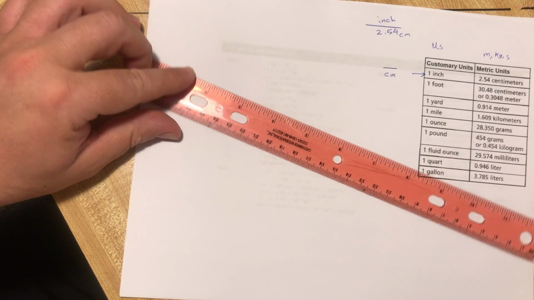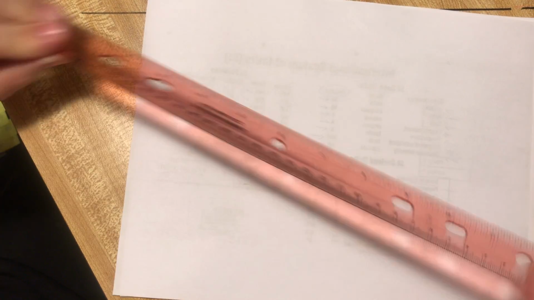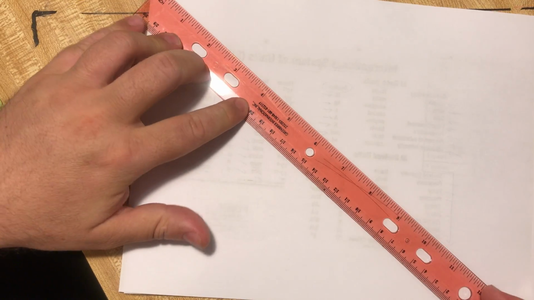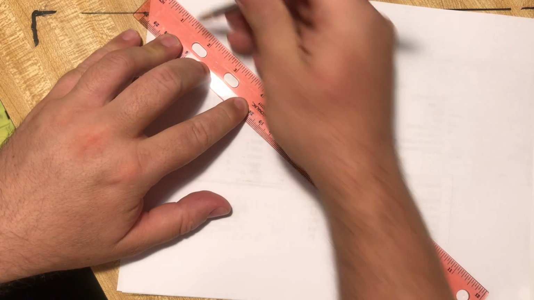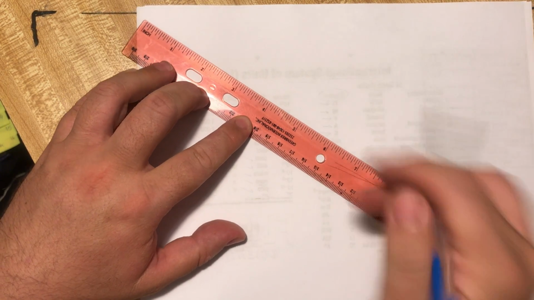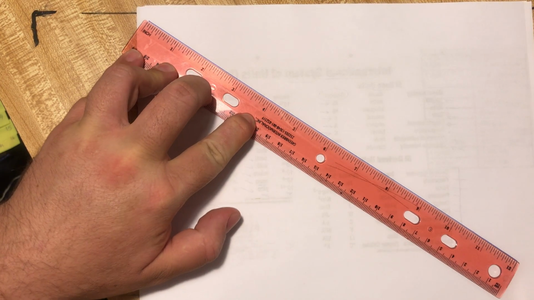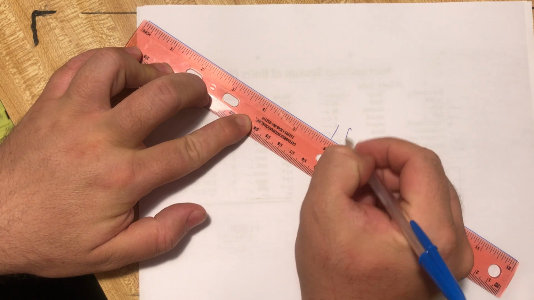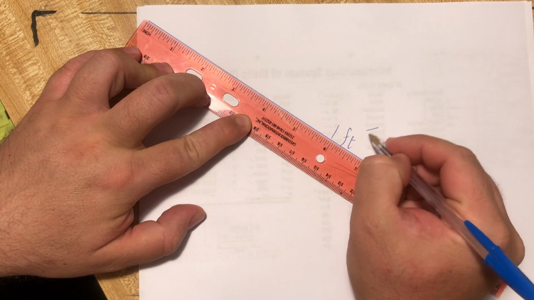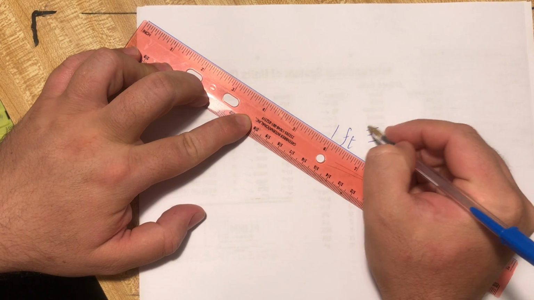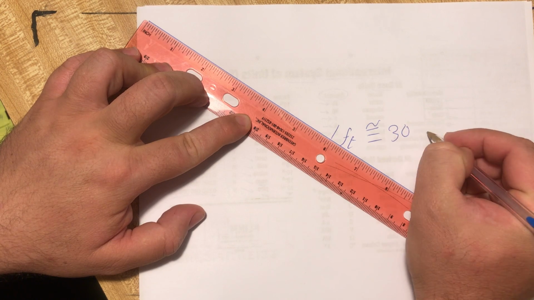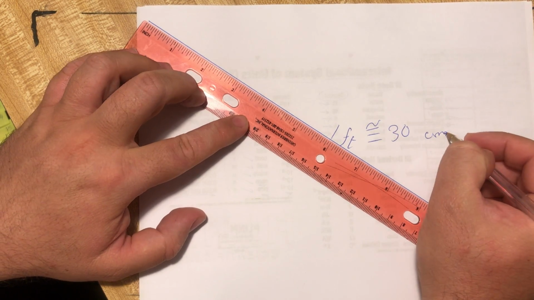This is 12 inches, from here. Yes, this is 12 inches. This is a foot. 1 foot is almost equal to 30 centimeters.